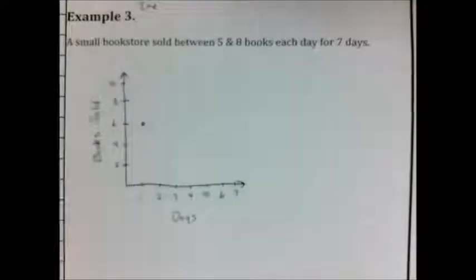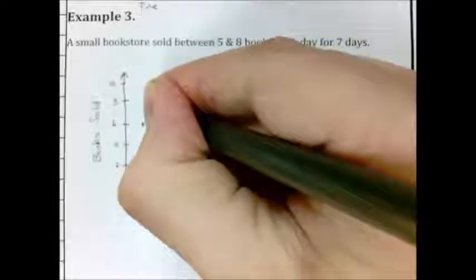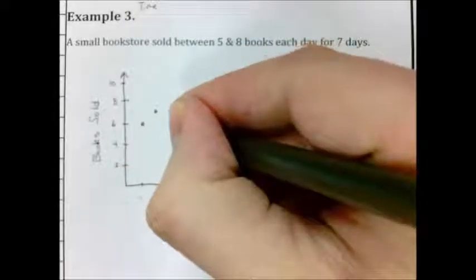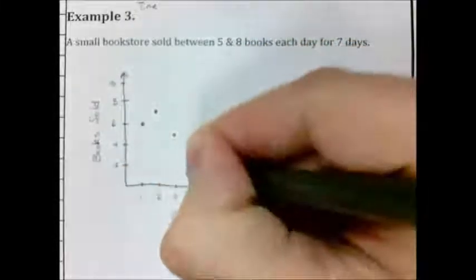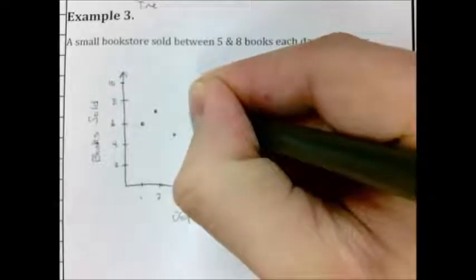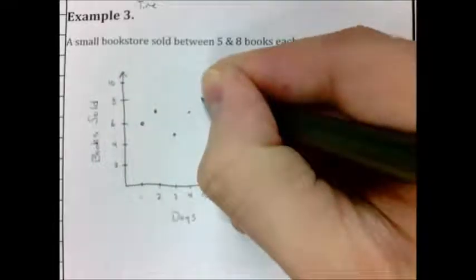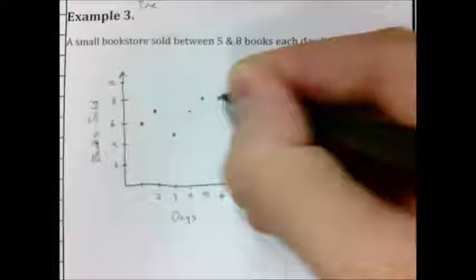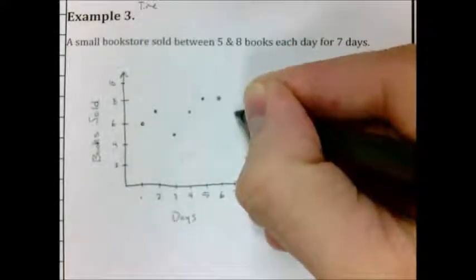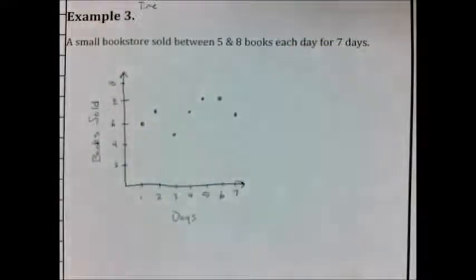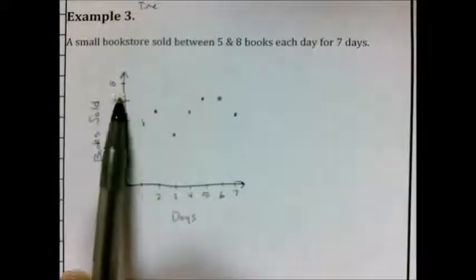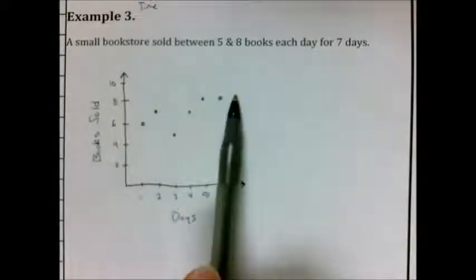On day 2, it sold, let's just say 7. You guys can fill the rest of these out how you see fit, as long as it's between the numbers 5 and 8, right? And so you should complete it something like this, where the numbers lie somewhere in the range from 8 down to 5.